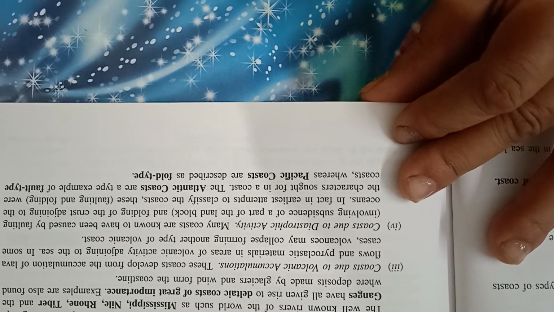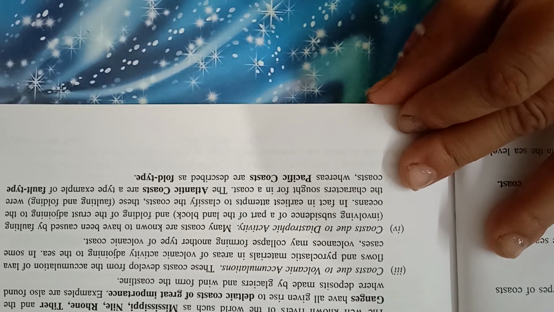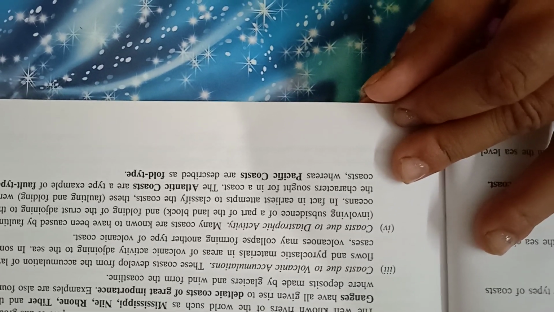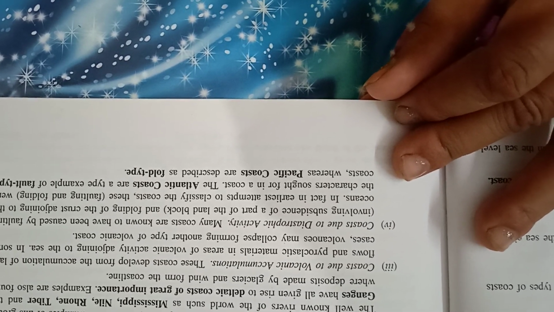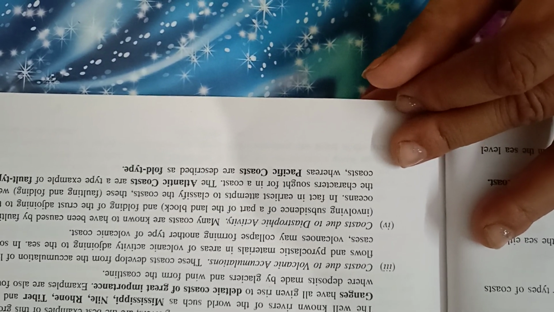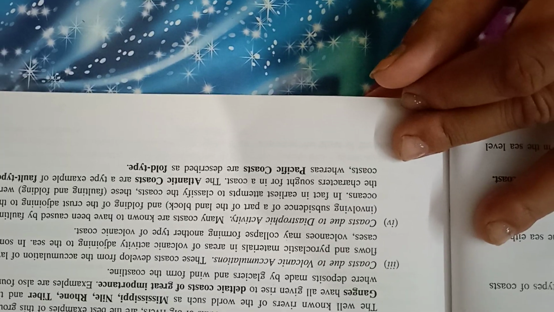In the earliest attempts to classify the coast, these faultings and foldings were the characters sought for in a coast. The Atlantic coasts are a type example of fault type coast, whereas the Pacific coasts are described as fold type.